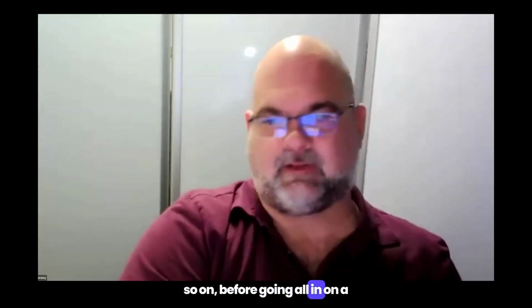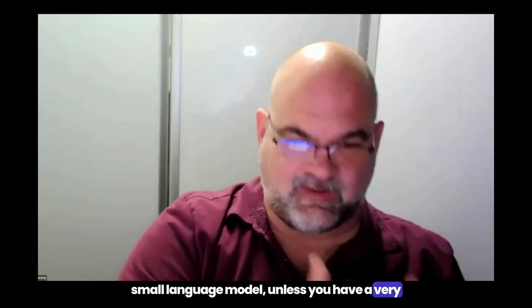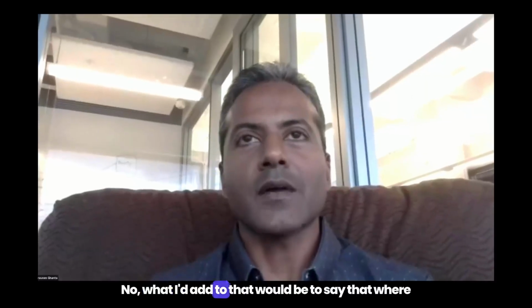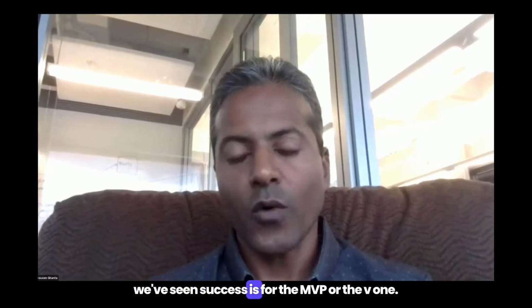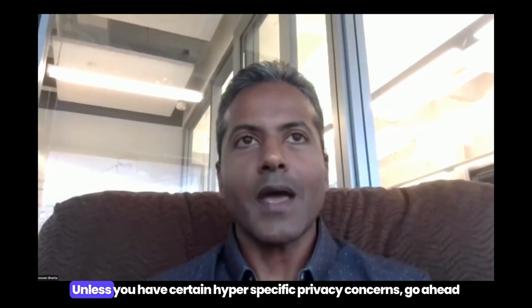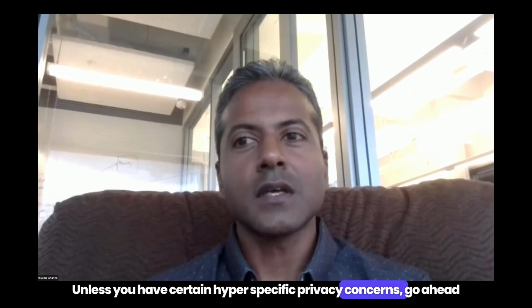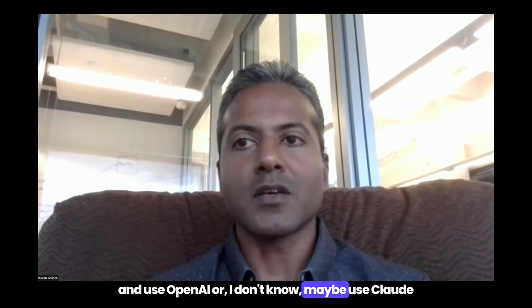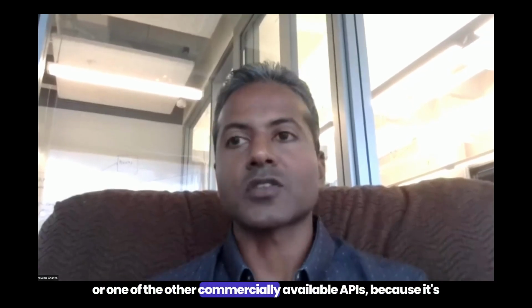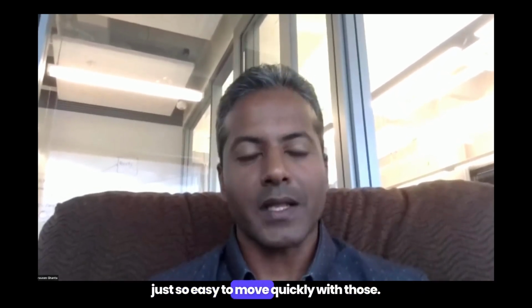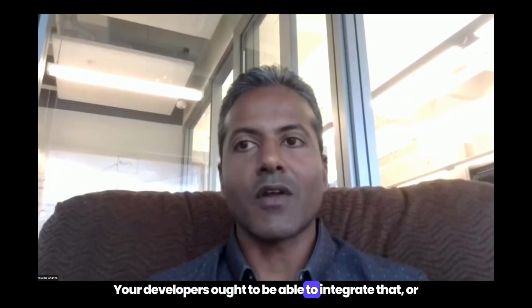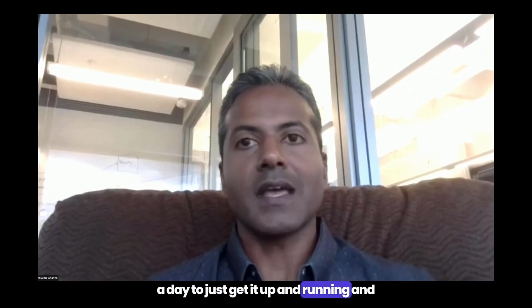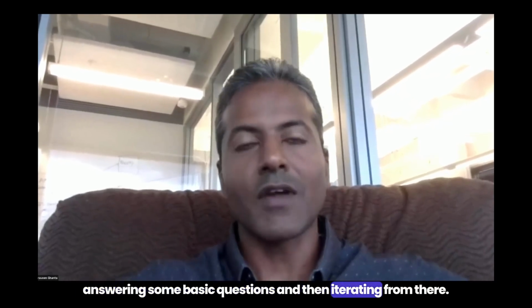Before going all in on a small language model, unless you have a very specific use case where that makes sense. Yeah. What I'd add is that where we've seen success for the MVP or the V1, unless you have hyper-specific privacy concerns, is to go ahead and use OpenAI, or maybe Claude, or one of the other commercially available APIs, because it's so easy to move quickly with those. Your team ought to be able to integrate that inside of a day, get it up and running and answering some basic questions, and then iterate from there.